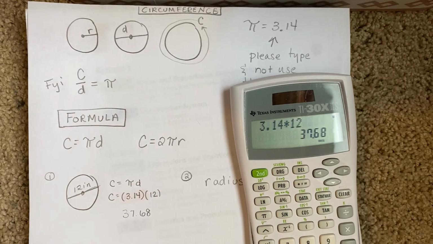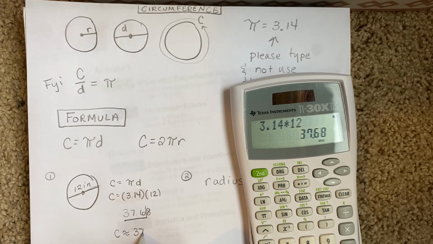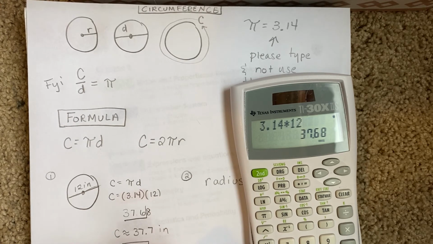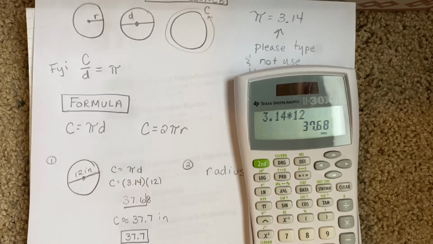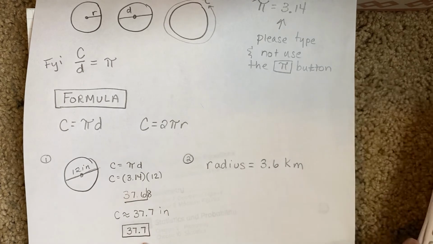I'm trying to remember, I'm going to look real quick. They do ask you to round to the nearest tenth. So the circumference is approximately equal to 37.7, and it would be inches. However, in your Google Forms, you are only going to type the number. No C equals, no inches, anything like that, just the numbers.